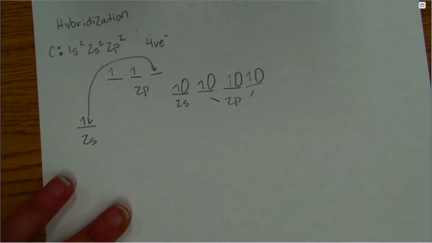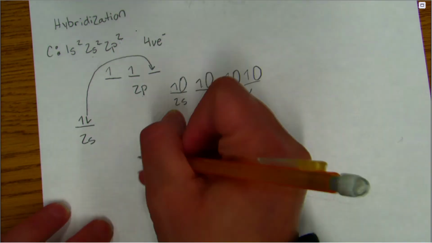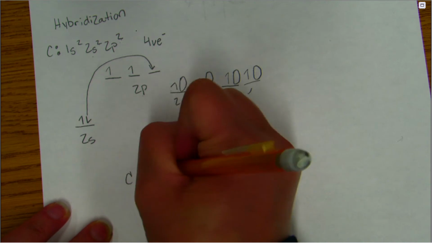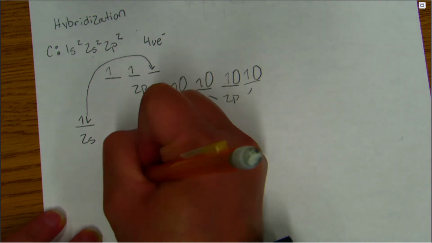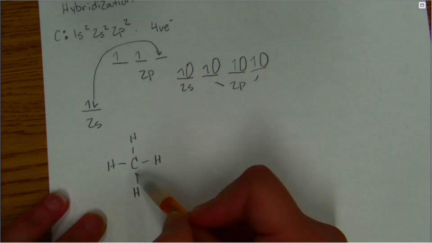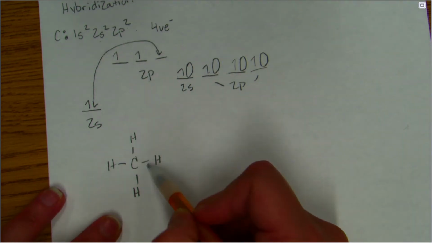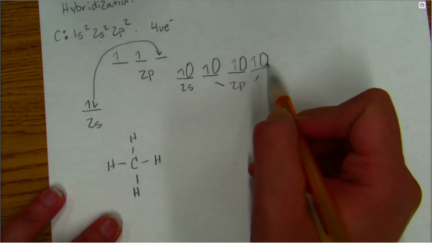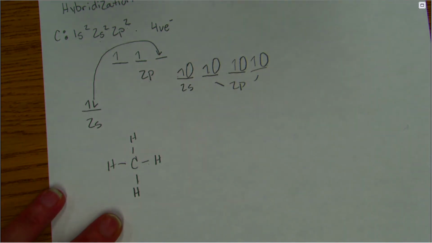And this is why carbon can form 4 bonds. Look at methane, for example, CH4. This is why carbon can form 4 bonds, because it has 4 spots for electrons to come in and be shared.